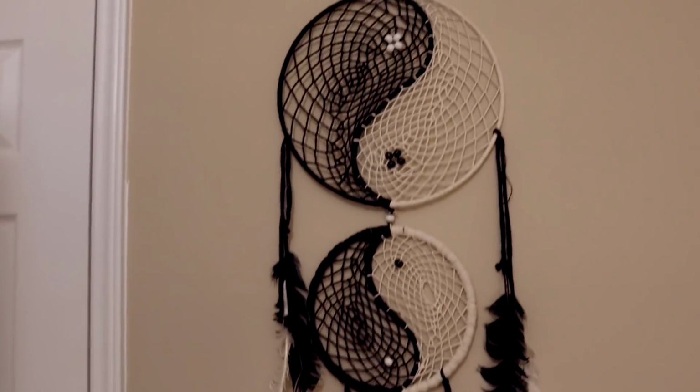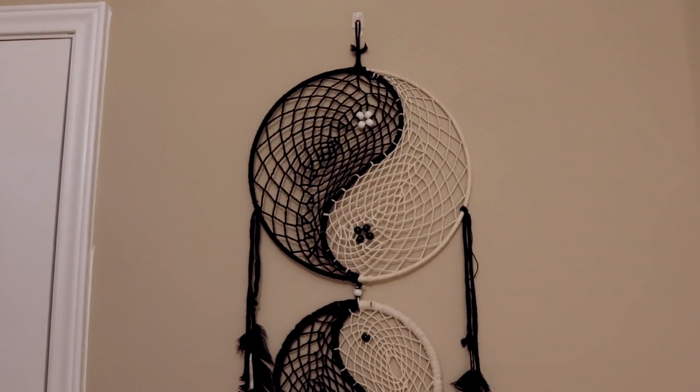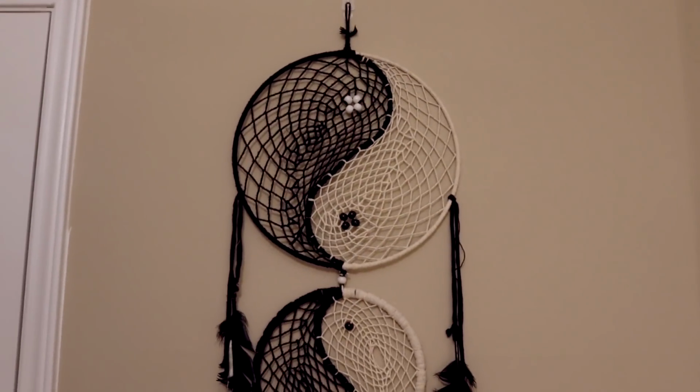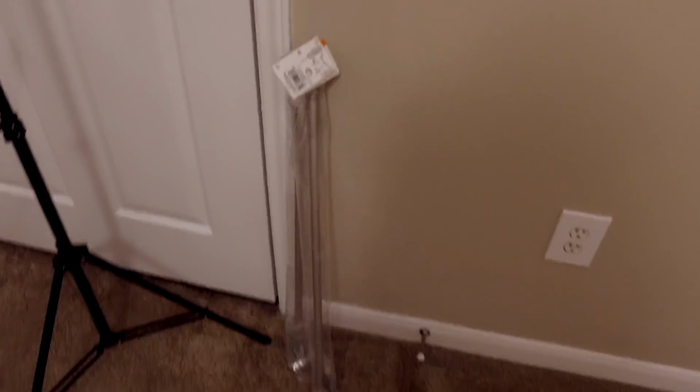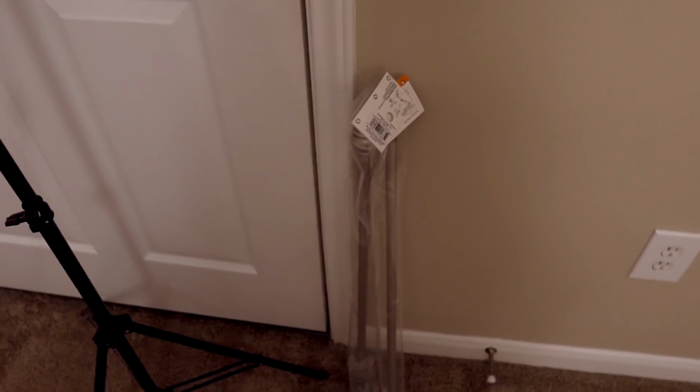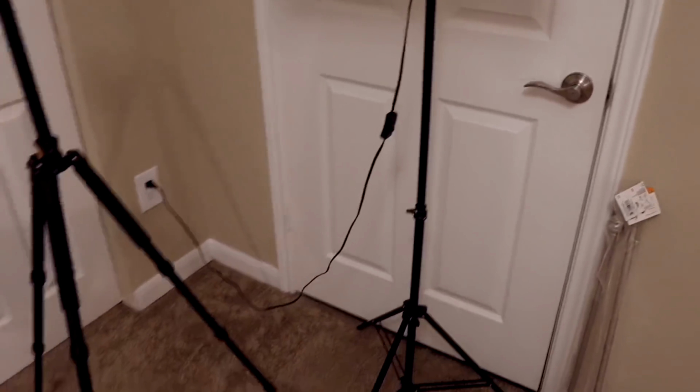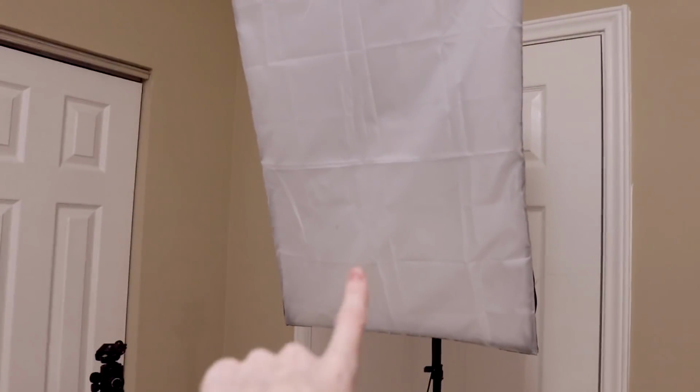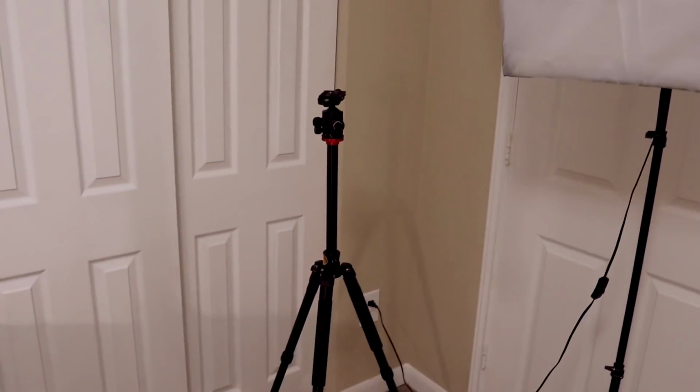And then if we move over here to this side, we have this wall hanging that Hunter's stepmother made. It is just hanging here. These are just 2 leftover curtain rods that we still need to hang in different places, but they're just sitting here for now. This door actually leads out to the guest bathroom, but I have that closed for now. And then we have my softbox and then my tripod.